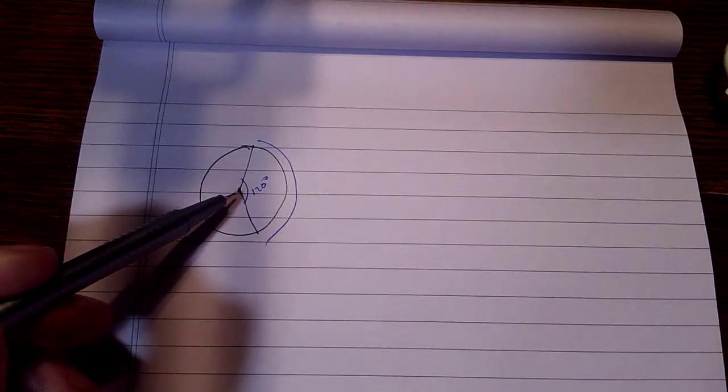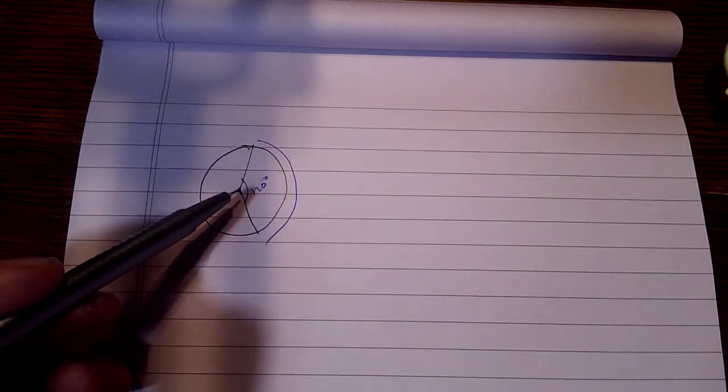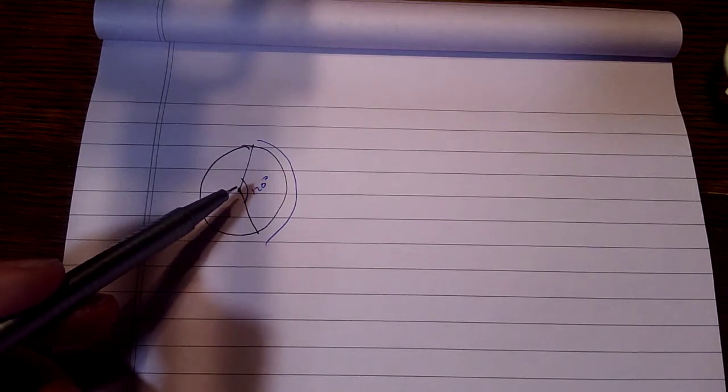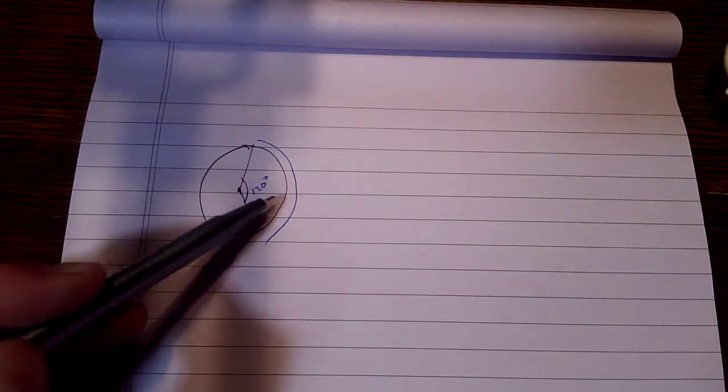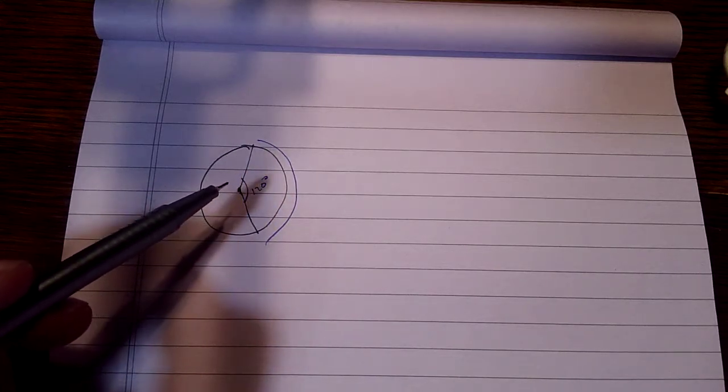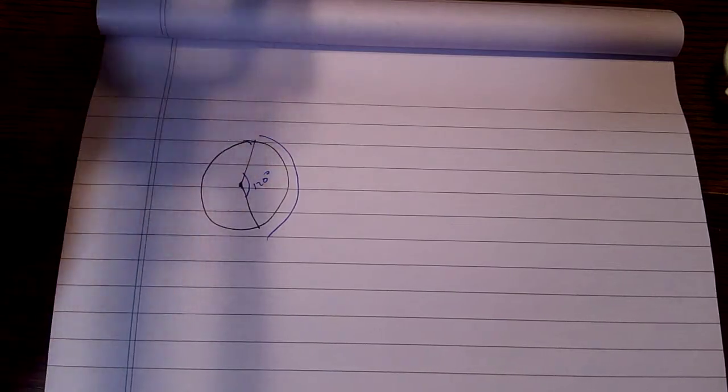Well, remember, if it's on the center, the arc is exactly the same. That's when your projector is in the perfect spot, and it just fits the movie screen. So if your angle is in the center, it makes an arc that is the exact same measure. So if this angle is 120, that means this arc is 120 degrees. Done.